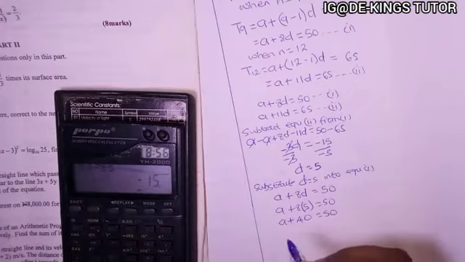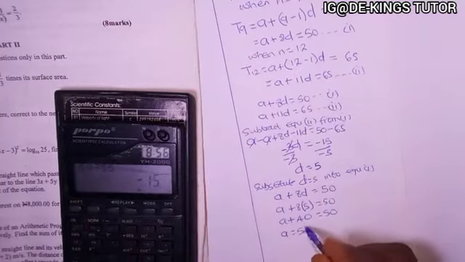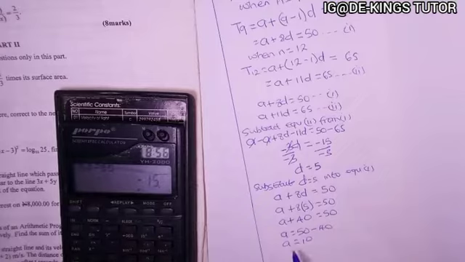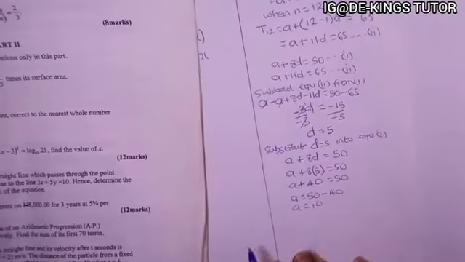Make a the subject of the formula. So a is equal to 50, and this 40 moves to the other side as minus 40. So a equals 50 minus 40, which is 10. So we have a, the first term, as 10, and d as 5.